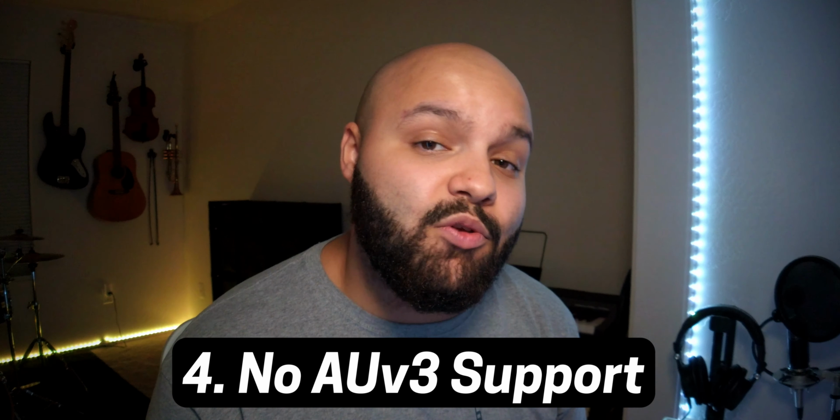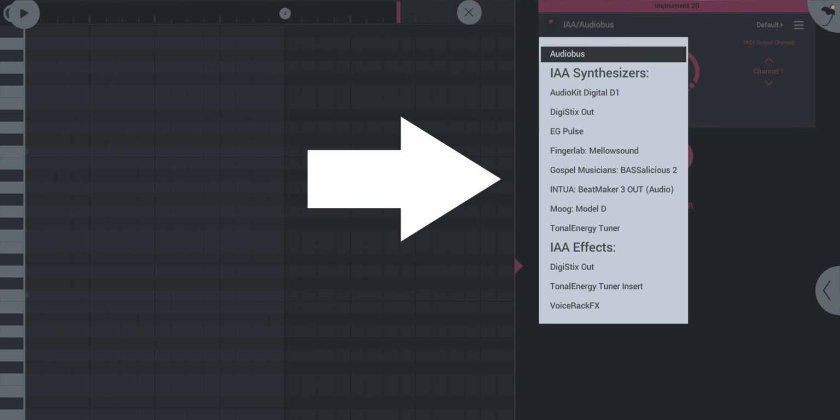The number 4 and the main reason why I don't use FL Studio Mobile to this day, it's because they don't have any support for AUv3 plugins. Now, they do have support for inter-app audio, which is cool, but it does not at all replace audio unit plugin support. There's not a ton of instrument choices in FL Studio, and being able to open up your own sounds in your favorite plugins is a really good feature to have. Not to mention, having AUv3 support is crucial for being able to add good effects, something that I feel like FL Studio Mobile is also lacking a bit of.